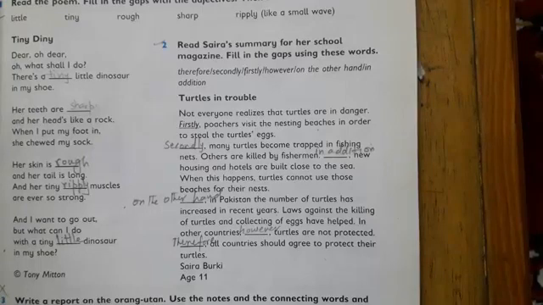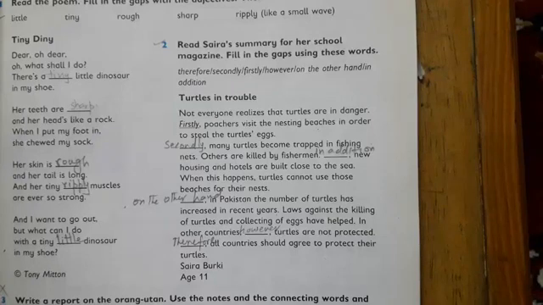Firstly, poachers visit the nesting beaches in order to steal the turtle eggs. Secondly, many turtles become trapped in fishing nets. Others are killed by fishermen. In addition, new housing and hotels are built close to the sea. When this happens, turtles cannot use those beaches for their nests.